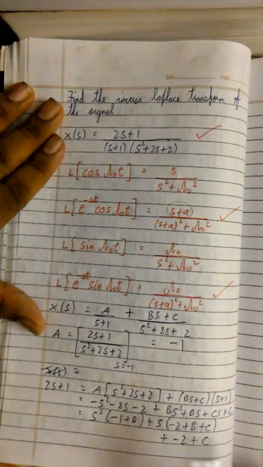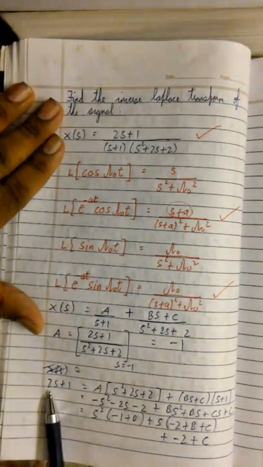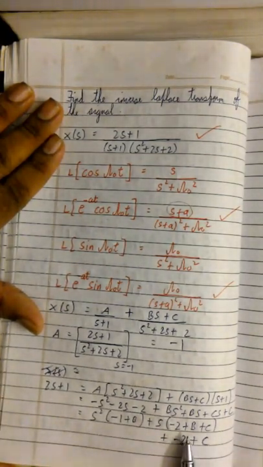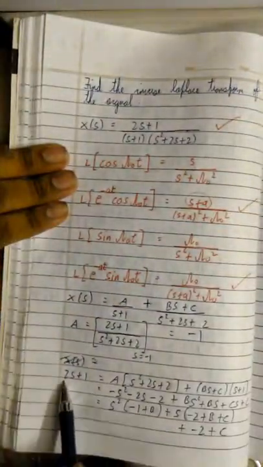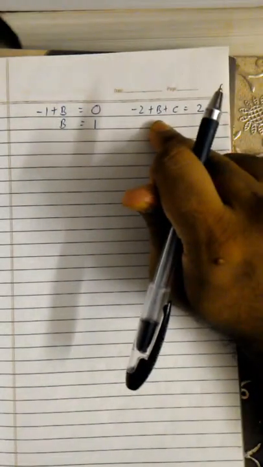The value of the coefficient of s is 2, and here it is minus 2 plus b plus c. So therefore minus 2 plus b plus c is equal to 2. I have already found b is equal to 1, so it becomes minus 2 plus 1 plus c is equal to 2, or in other words c is equal to 3.